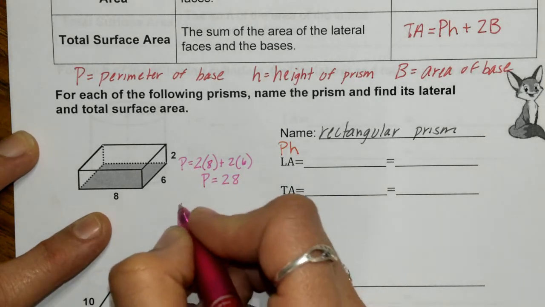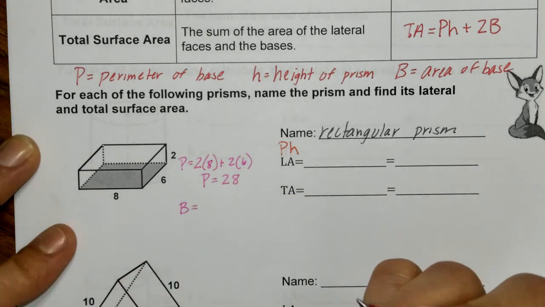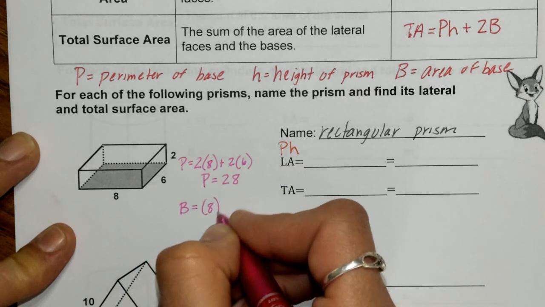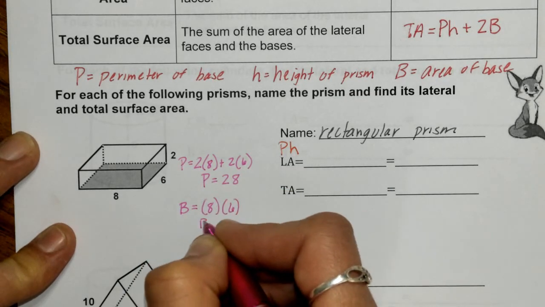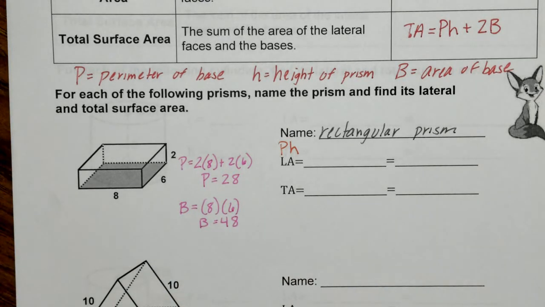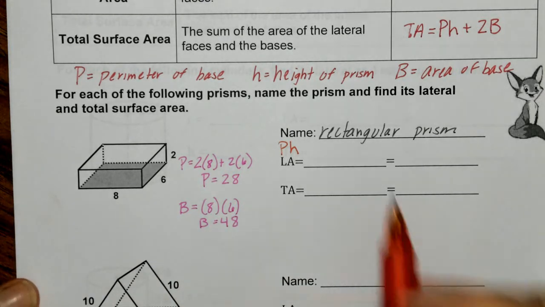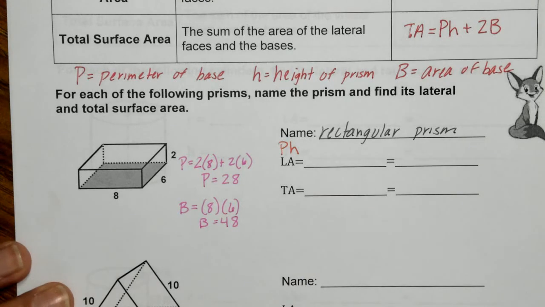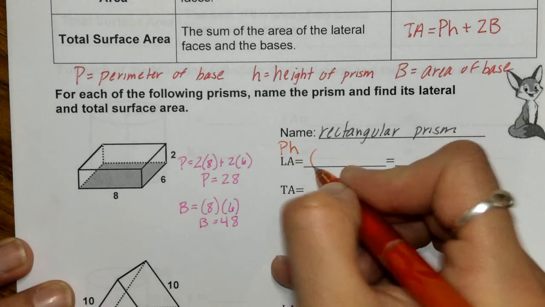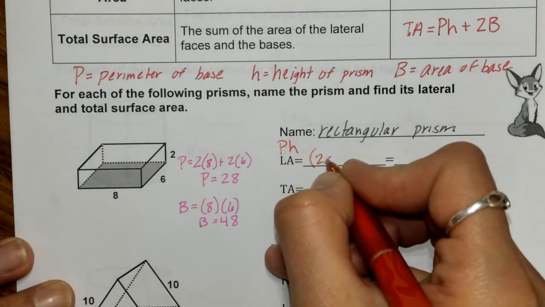Now to find big B, this is simply just going to be base times height, so your 2 dimensions, the 8 times the 6. So big B is going to come out to 48. So we have these to substitute in now. Here, the first blank is us substituting into the formula. The second blank is going to be us putting in the actual answer. So big P, we found out was 28.